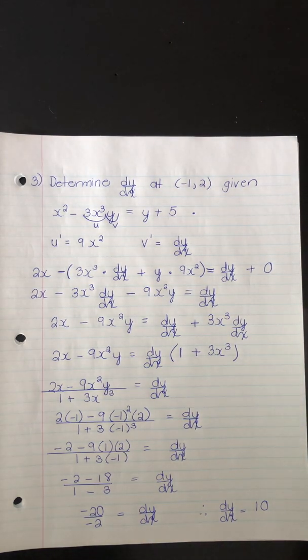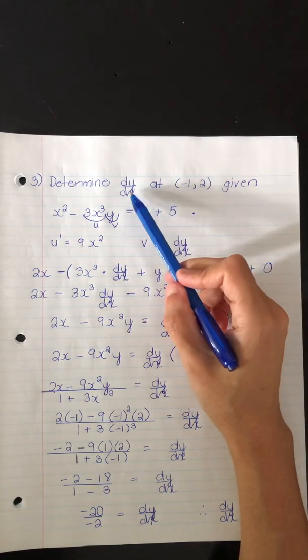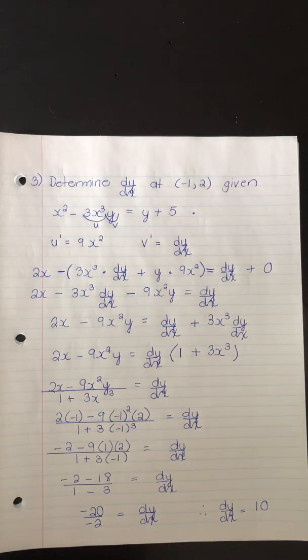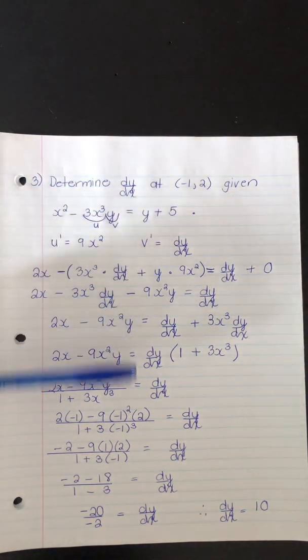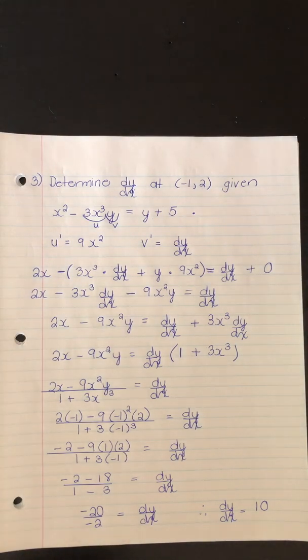Okay, so if you're given a point at which to evaluate the derivative, you cannot substitute that point until you've fully completed your derivative. Once you have that expression, now you can substitute both your x value and also your y value. Okay, so that was a lesson on implicit differentiation.